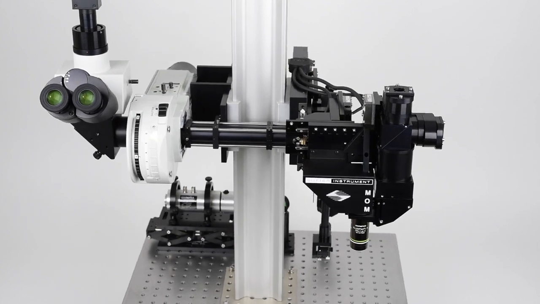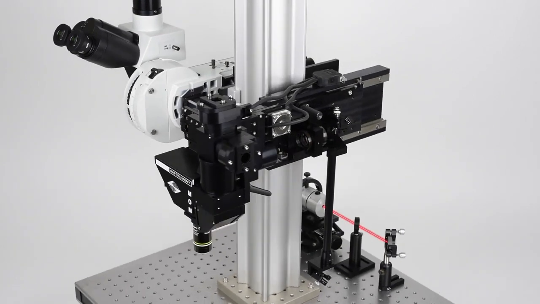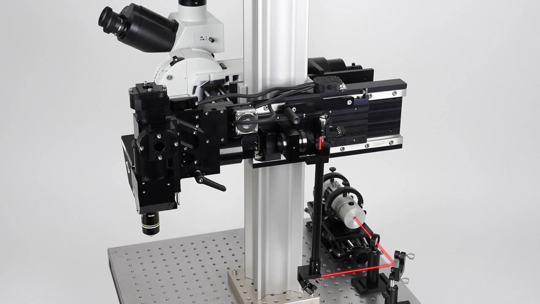The main imaging beam path for multiphoton microscopy on the Sutter MOM runs along the table, up through the periscope, and into the scanning mirrors. Then it is scanned by either resonant or galvanometric scanners through a scan lens and a tube lens before going to the head of the microscope.